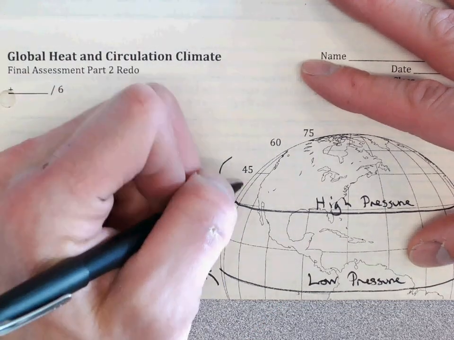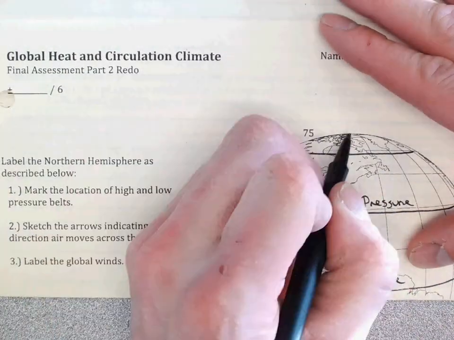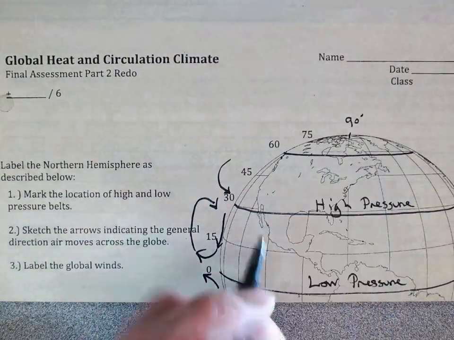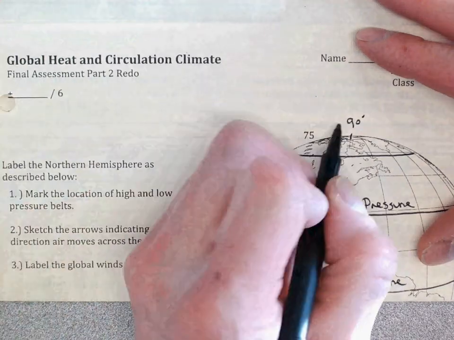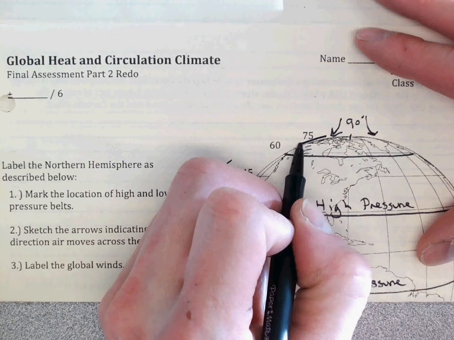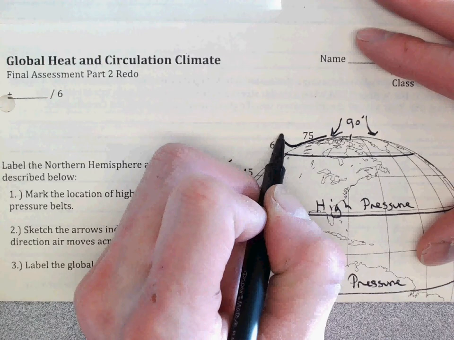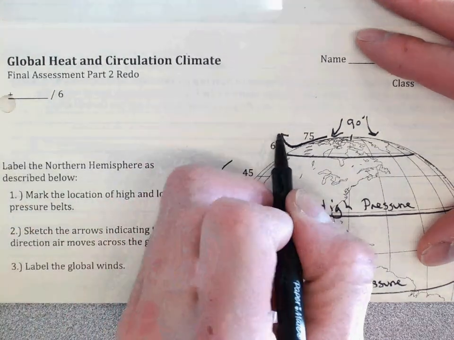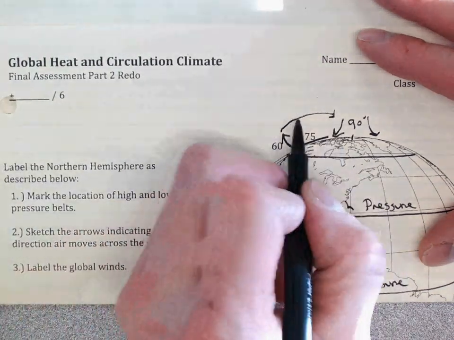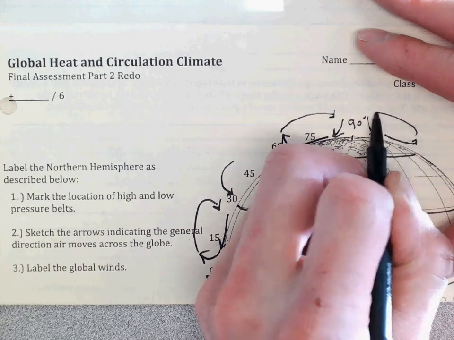Okay, and then at 60 degrees, we have another spot where, well actually let me jump to 90 degrees at the very top. So here it's the coldest place, so we have cold air sinking. And that cold air sinks and moves down the surface of Earth, and as it gets closer to the equator, it starts to warm. Well, around 60 degrees, it warms enough that it starts to rise. As cold air is pushing further, it creates what's called a convection cell occurring there. And that happens all around the surface of Earth.